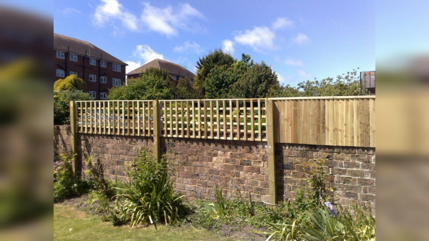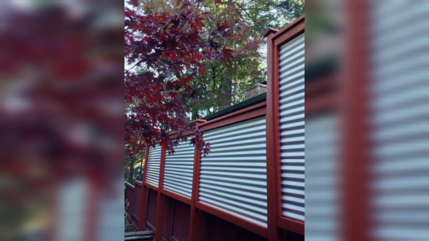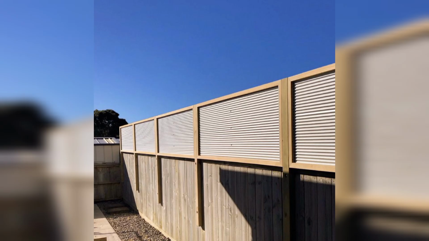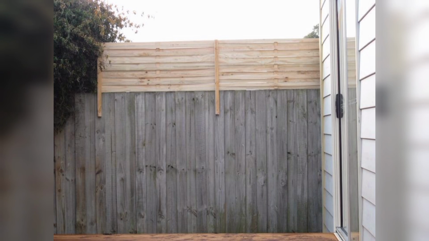Whether you are looking to keep nosy neighbors at bay or simply enjoy your outdoor space without feeling exposed.